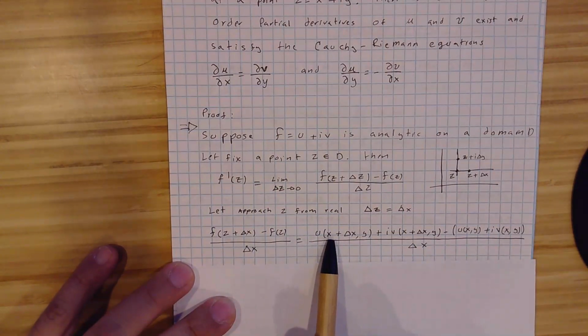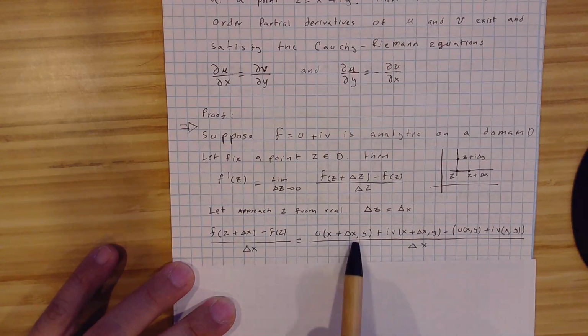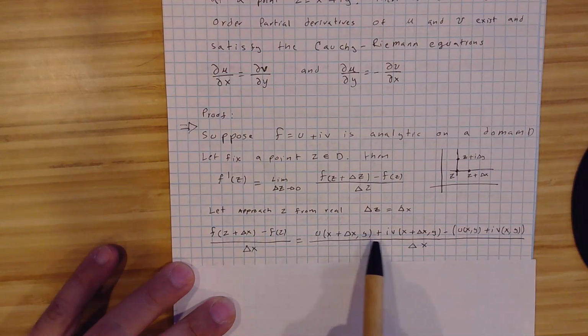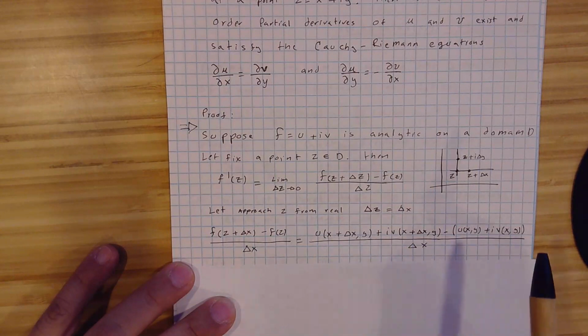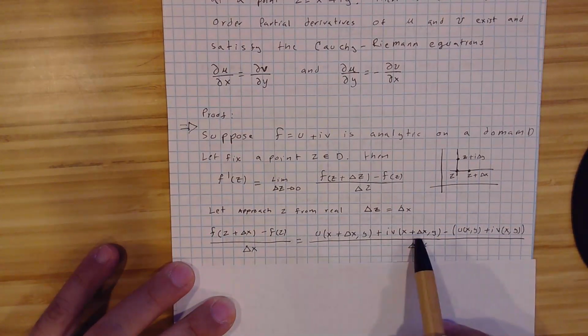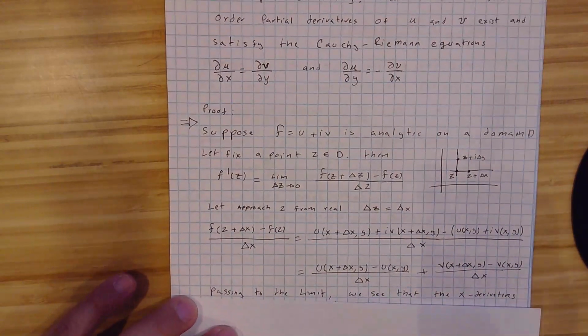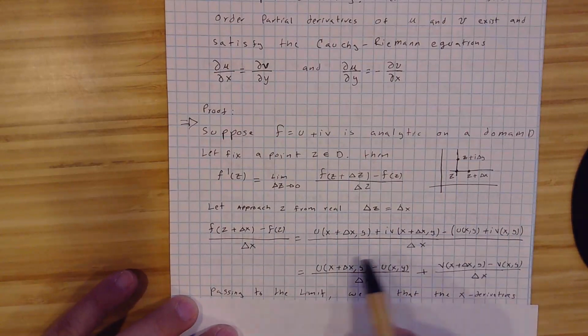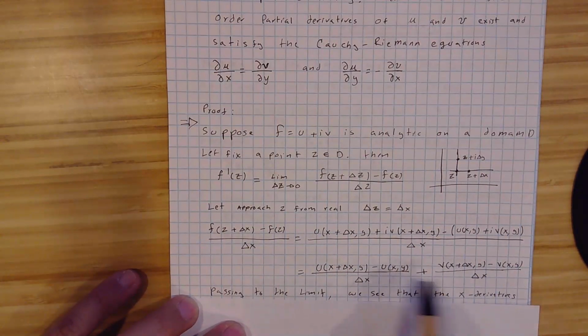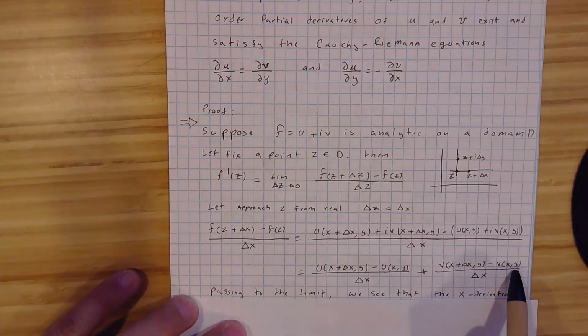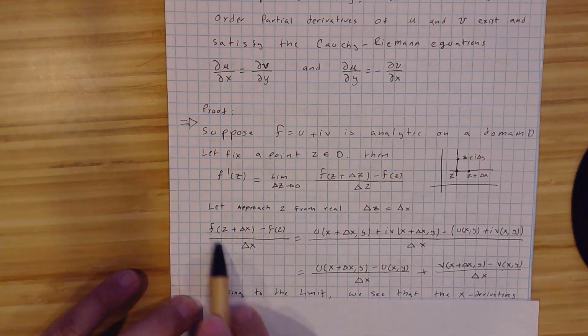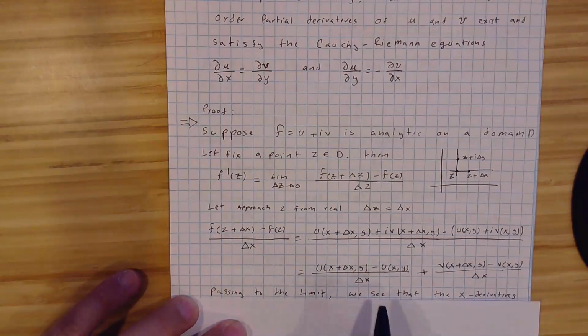The first set will increase in the x-axis but not in the y-axis. The same thing for the imaginary part here. This one will be the same. If we separate this into two different sets, we will have this difference that looks like the initial one, but this is just for u and this is just for v.